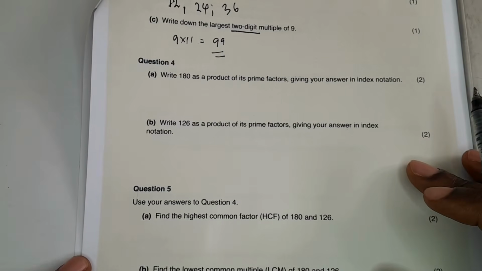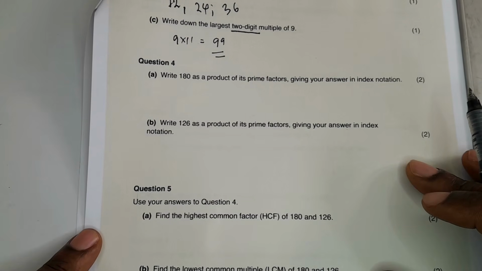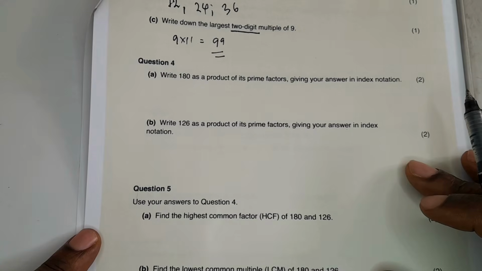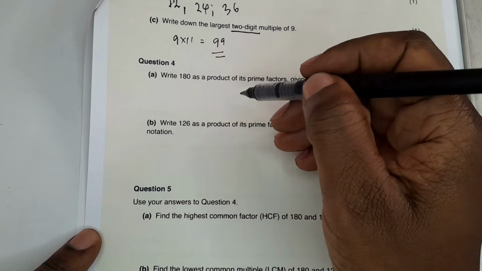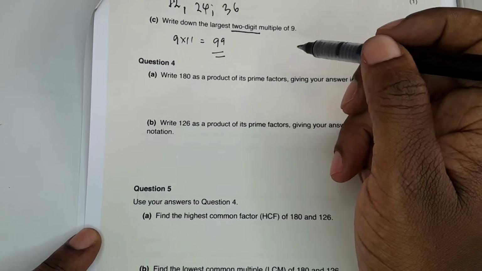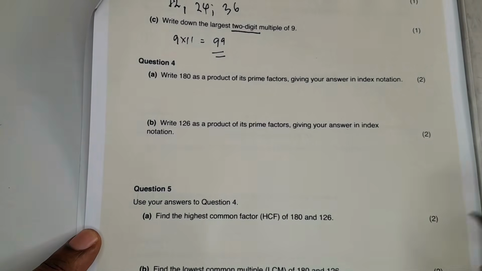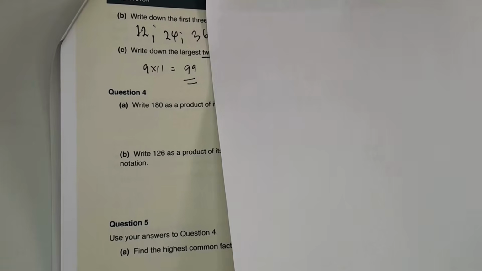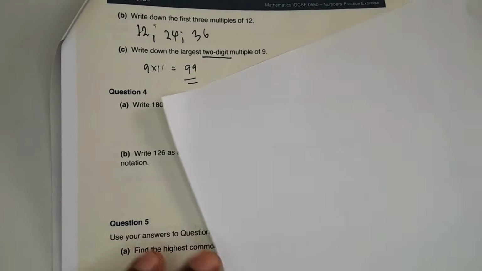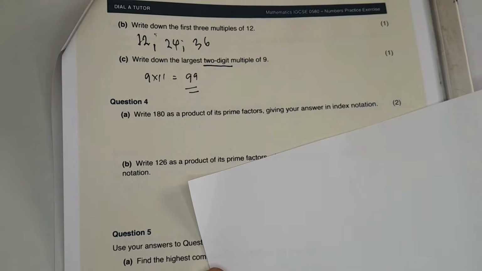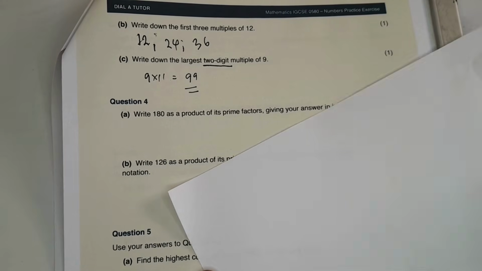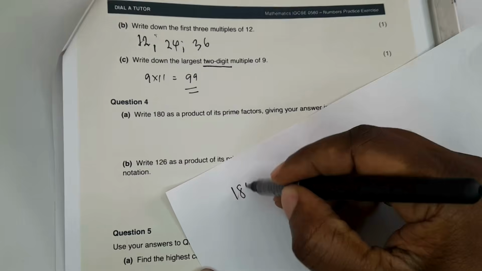Now let's move to question 4. Write 180 as a product of its prime factors, giving your answer in index notation. So if you are to write down 180 as a product of its prime factors, hopefully we have enough space here. I will need to get us some space. Okay, so some bit of working. It says write down 180 as a product of its prime factors.